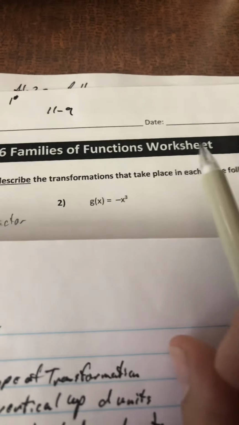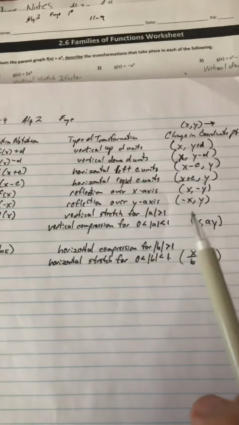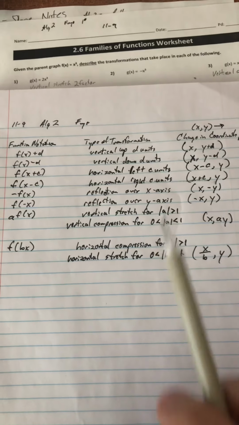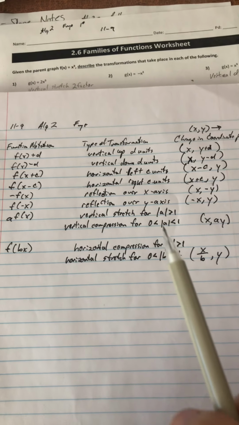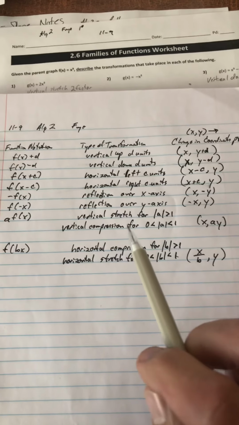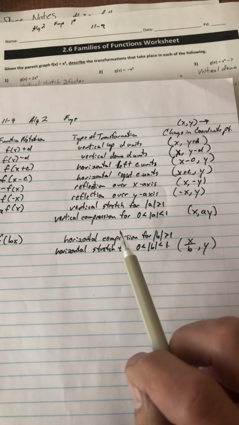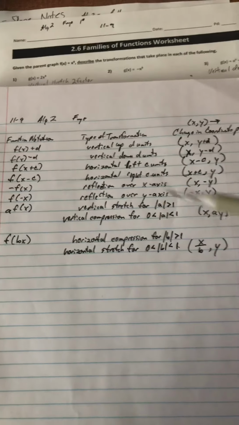I'm looking at the 2.6 families of functions worksheets, and I have these notes that I wrote down in class. I don't know if you want to take these if you don't have them already. This is the last slide in his slideshow for this unit on families of functions. You don't have to copy this, but I just want to let you know I was using that in order to determine what was going on in these transformations.